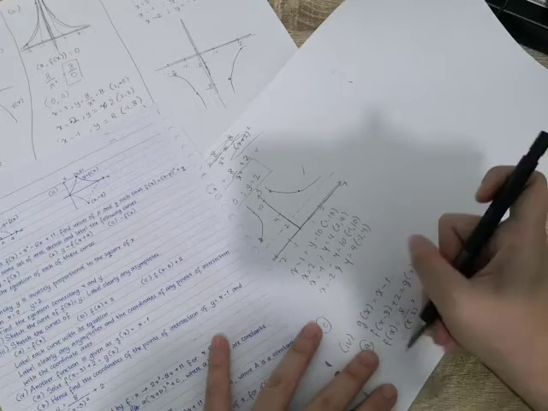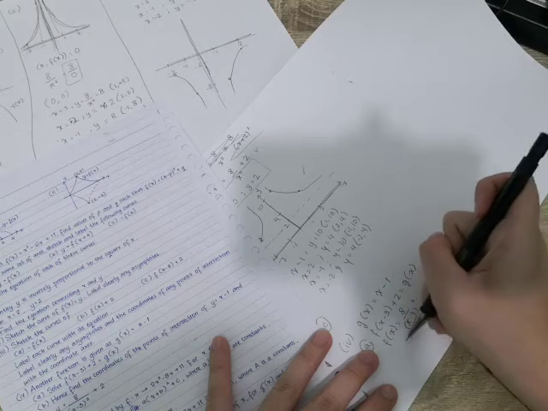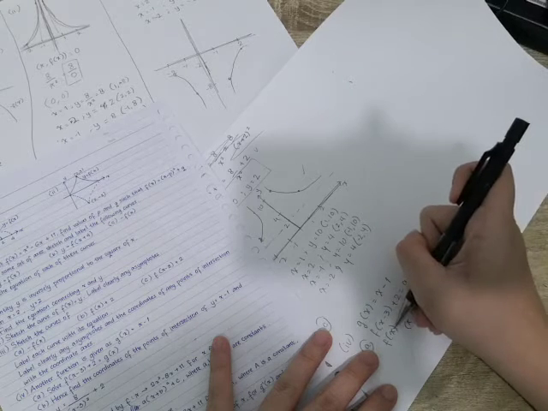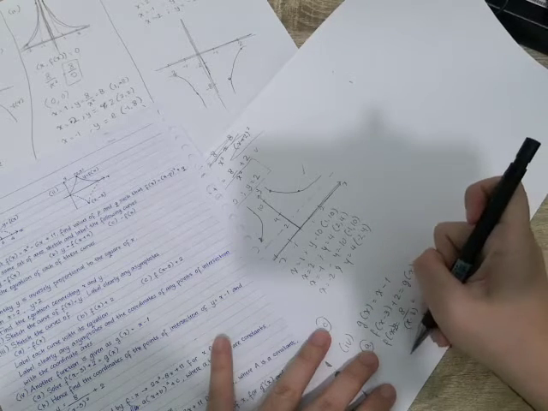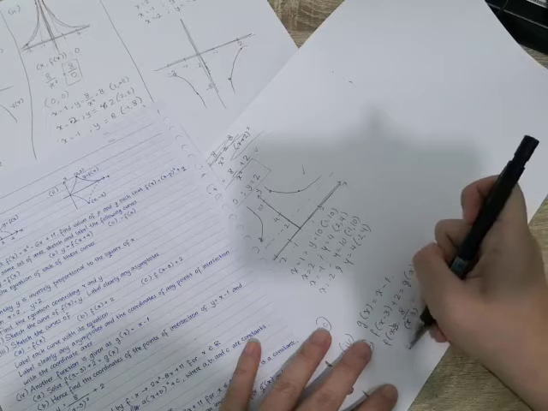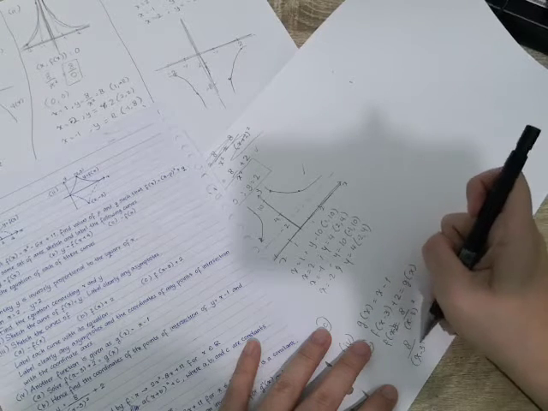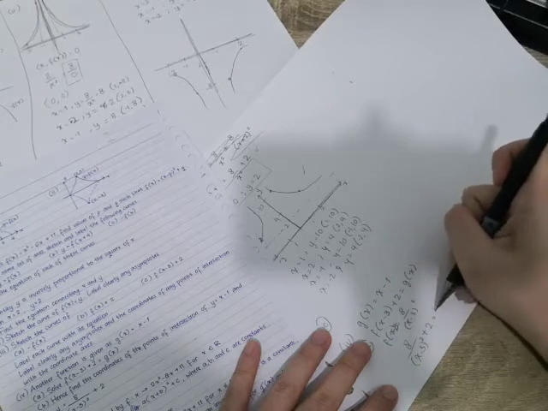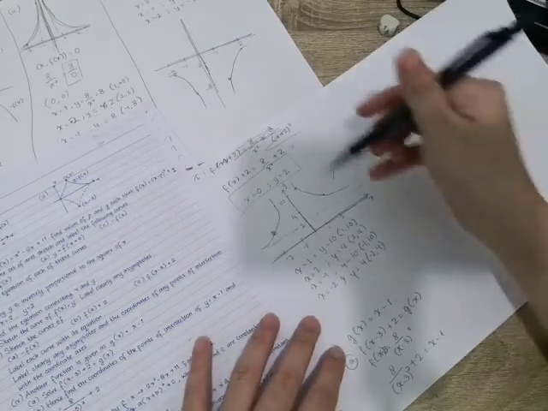Okay, means f(x minus 3), which is 8 over (x minus 3) squared, plus 2 equals x minus 1.